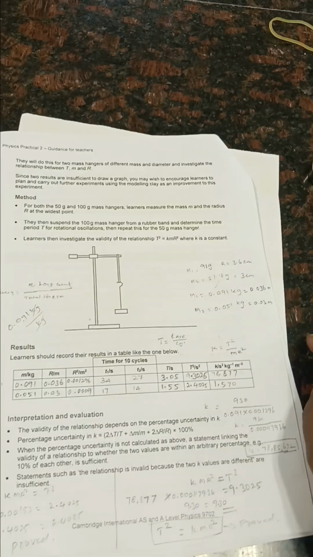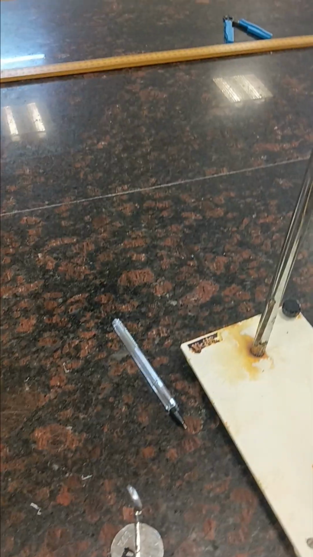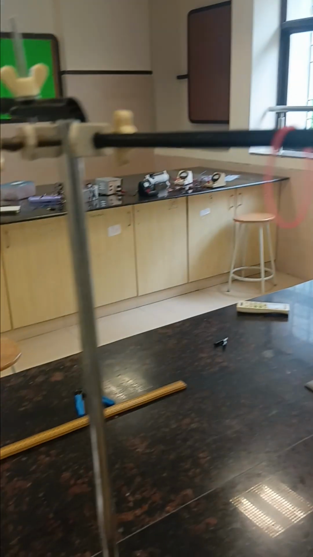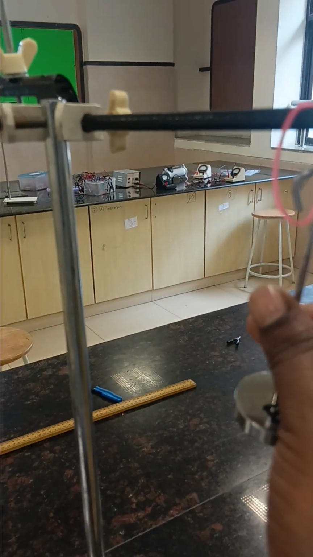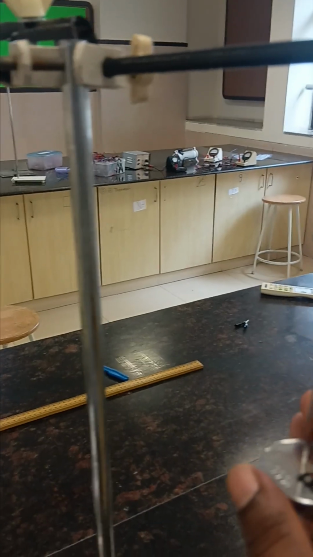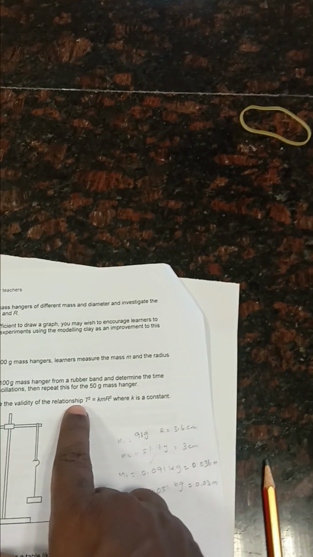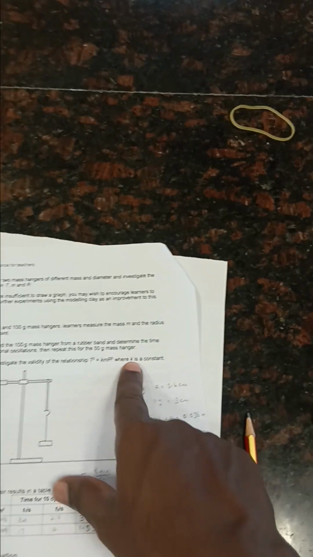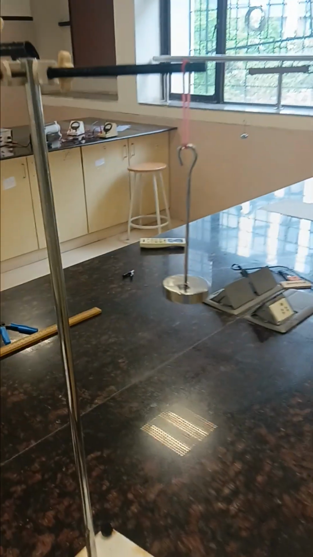So now the time period. How do we take the time period? Time period of oscillations. First take this one, a rubber band. Hang the rubber band and hang the 100 gram mass. Here the learner is to investigate the validity of the relation T square equal to K m r square. K is the constant. So you do the setup like that.